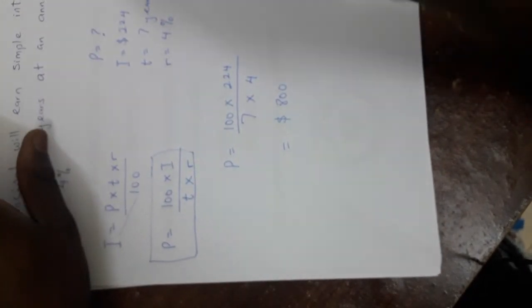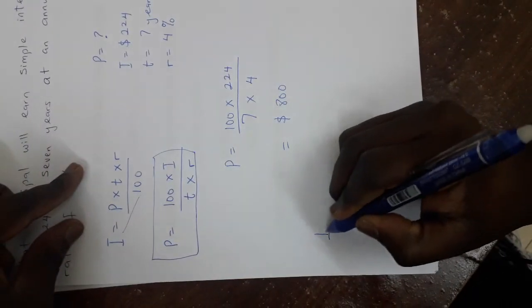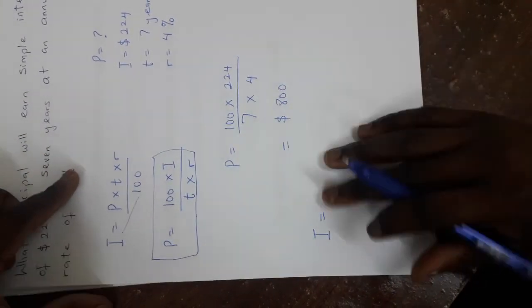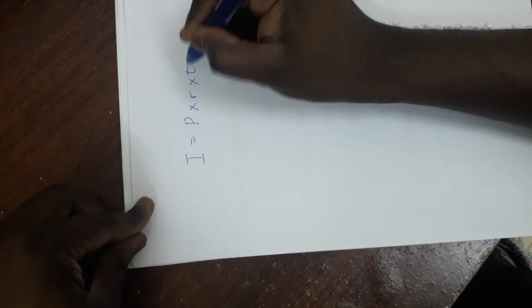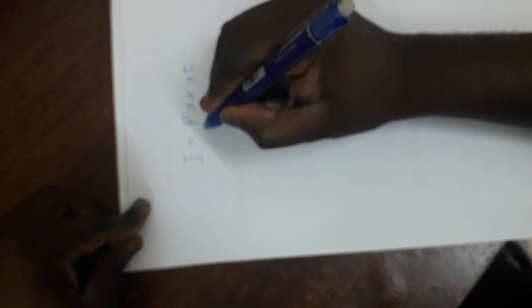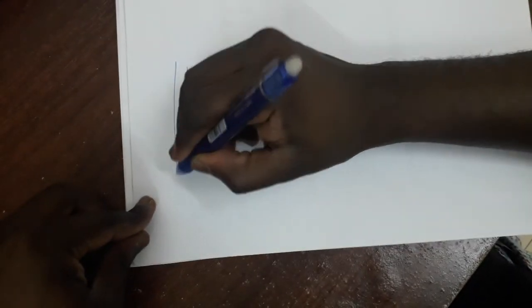Finally, let me just give you the 3 formulas once again so that it makes your practice very easy. Simple interest I is equals to P multiplied by R multiplied by T divided by 100. This is when you are calculating the simple interest.